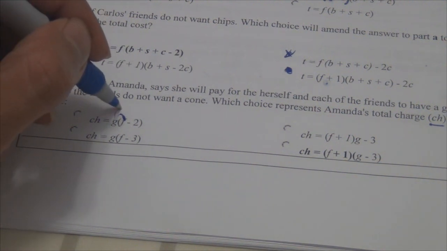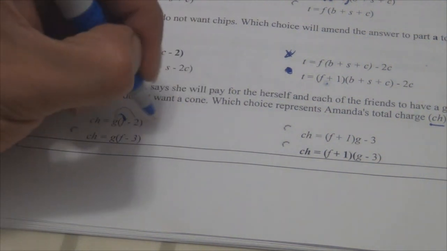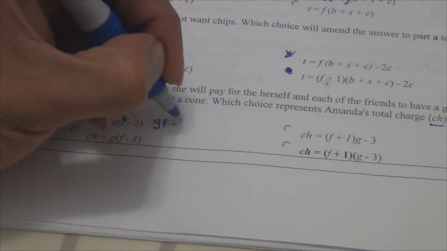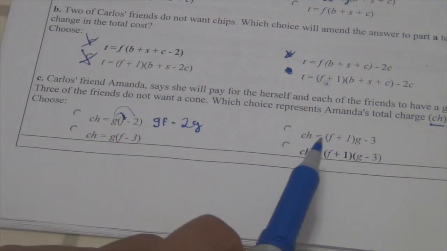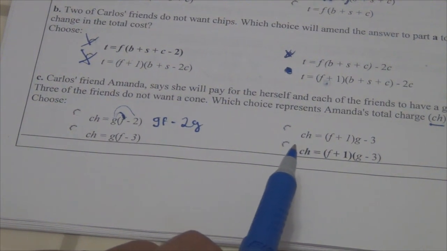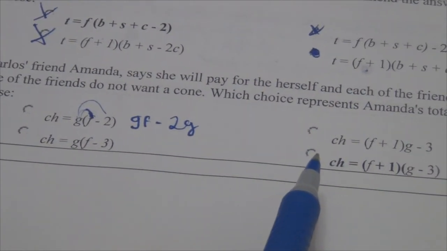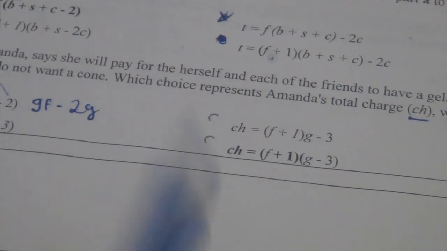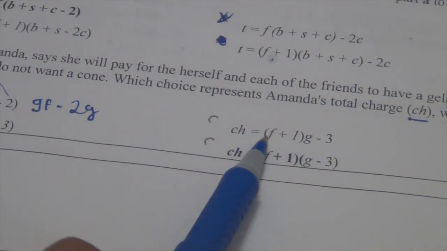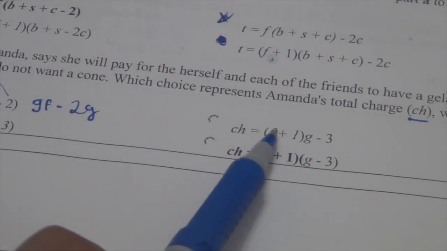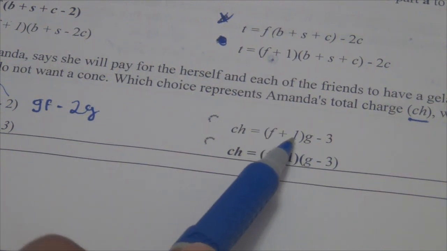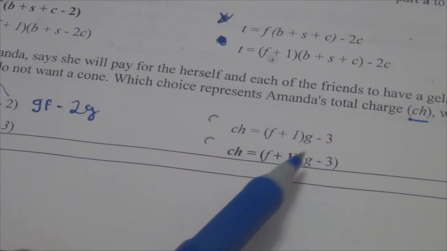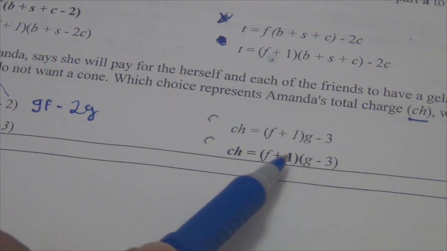But then G times negative 2. Okay, so if I get that, I get GF minus 2G. Okay. Now, what is this? Friend plus 1. So this is a friend, F plus 1, times G minus 3. I'm not sure what that means.